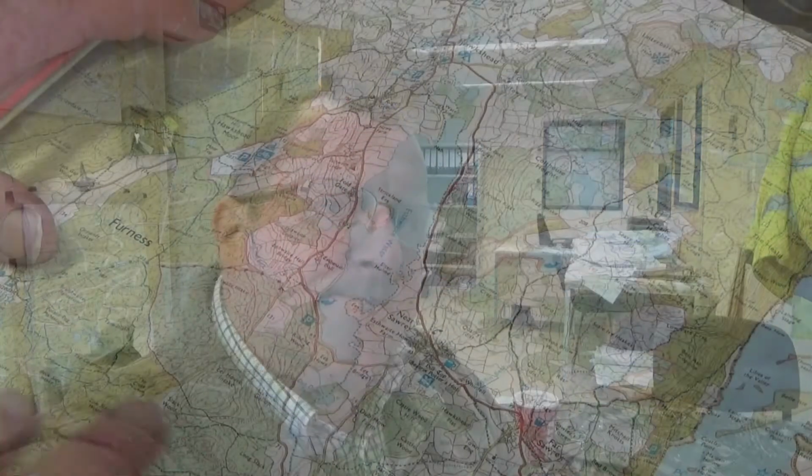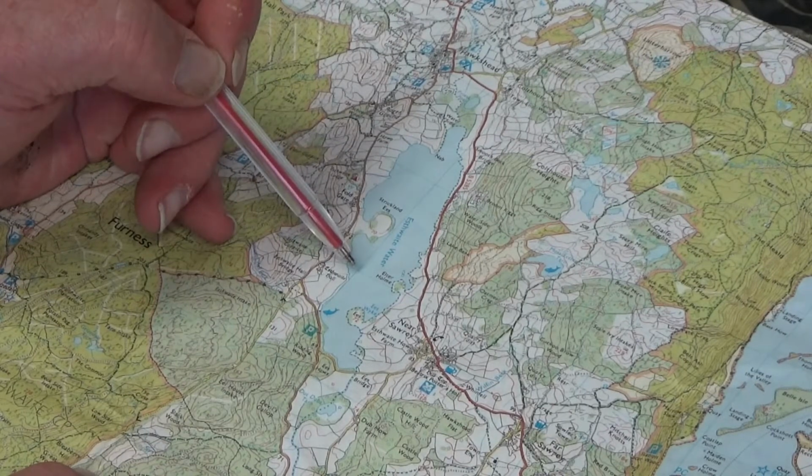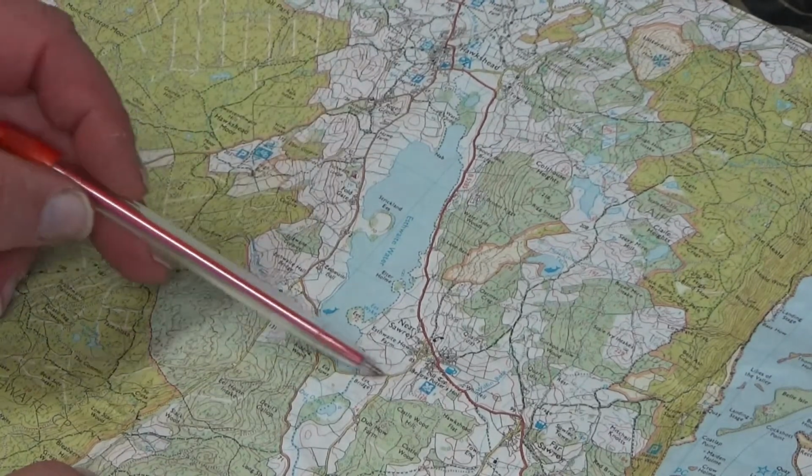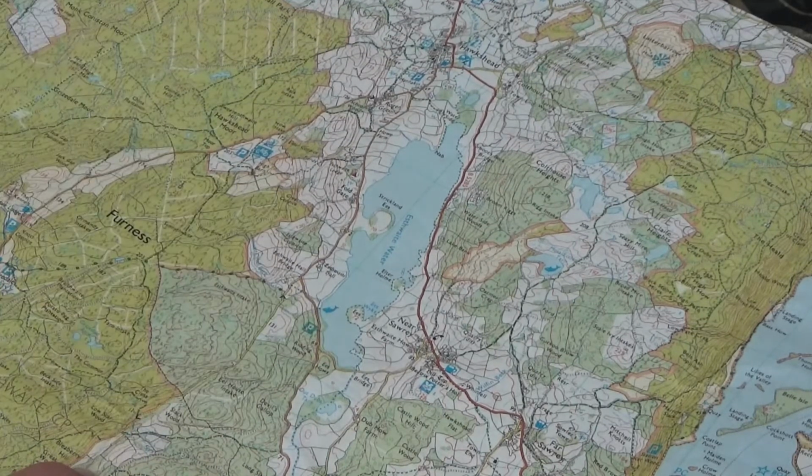Okay? But how do we do it? Let's get you down onto the map and show you a nice little easy trick for getting the correct distance. Okay? Let's go. Now then, what we have is Ullswater, and around that lake is a road, and I'm going to tell you within pretty much a few hundred meters how long that road is.